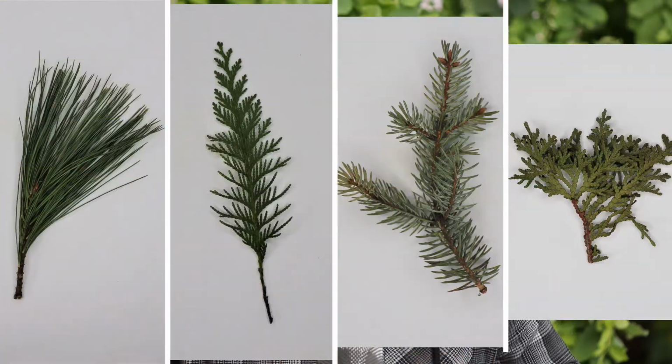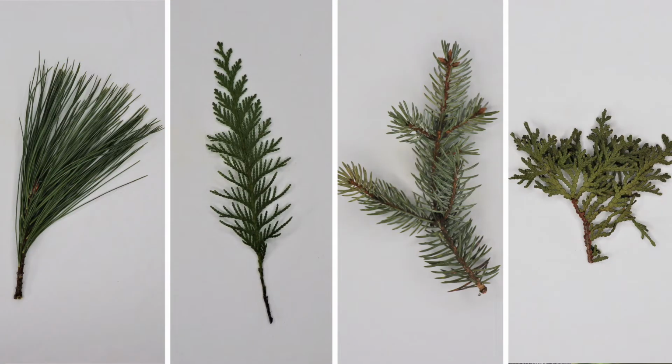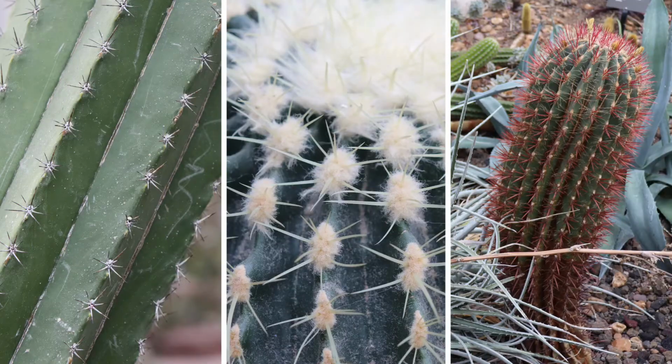It's also important to know that there are some plants that have special leaf modifications. So, conifers have needle-like or scale-like leaves, kind of like this. Cactuses have leaves that have been modified into thorns or spines, which helps them to avoid water loss in very dry climates.